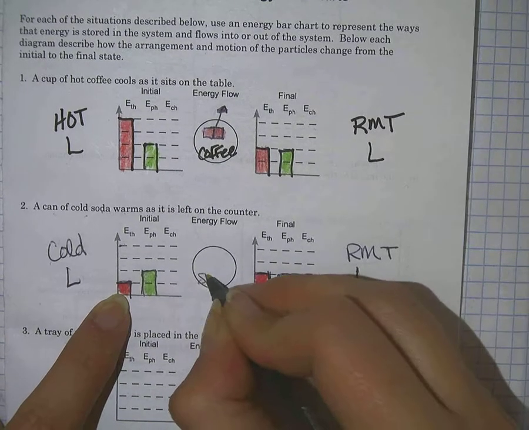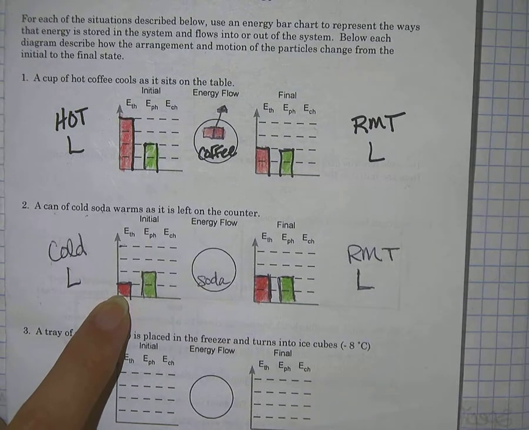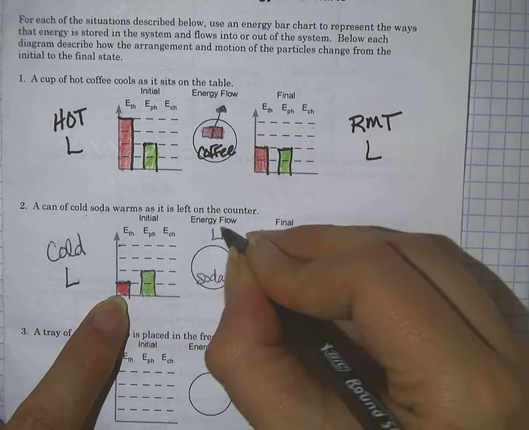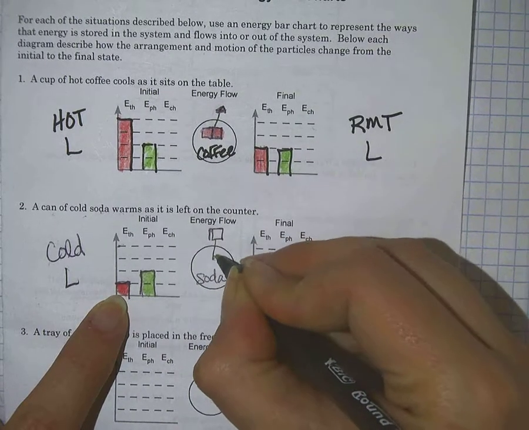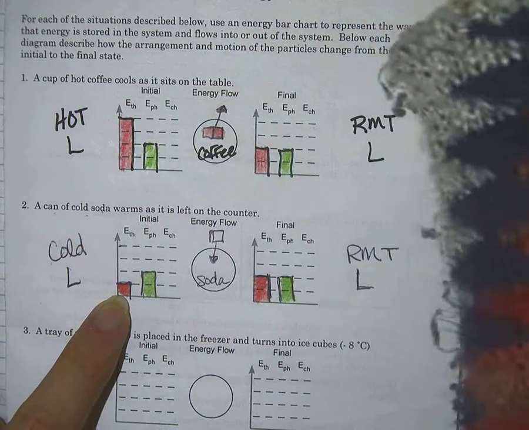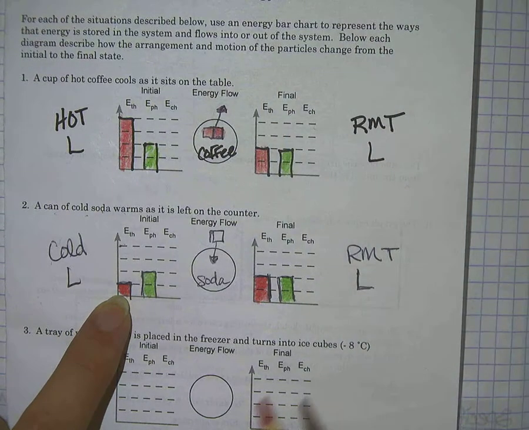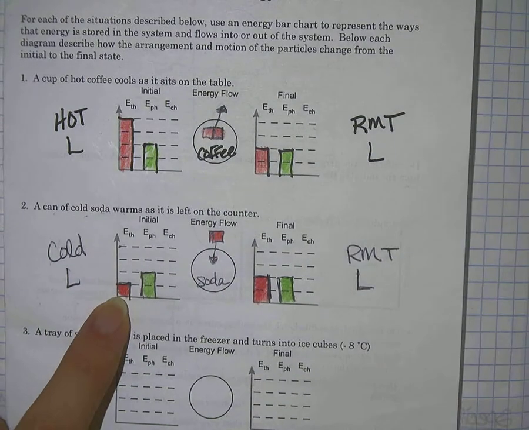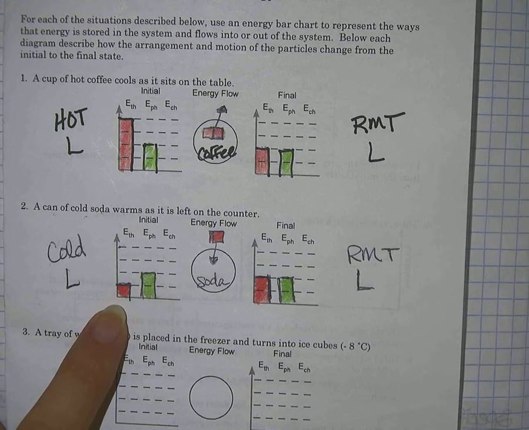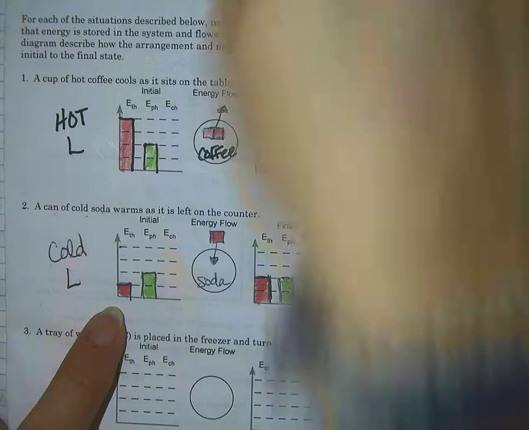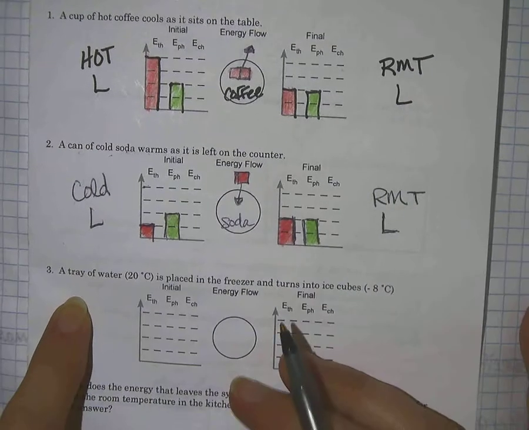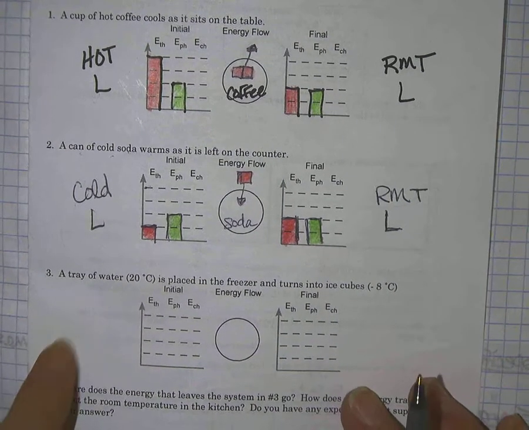So we're talking about soda here. Where is the energy coming from? It's being added to it. So again, we're heating something, even if it's just warming it by sitting out in the warmer air. It's heat going in. It's energy going in. Okay. Next one. Again, pause if you need to, but I'm going to keep on keeping on.